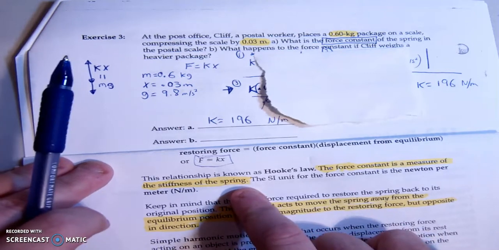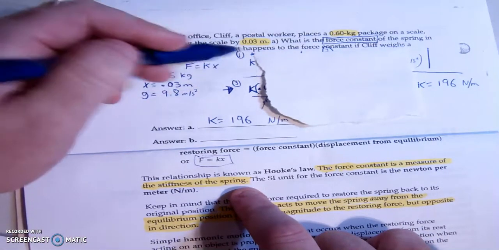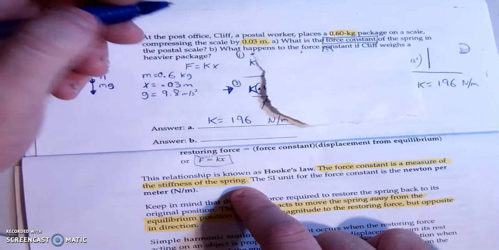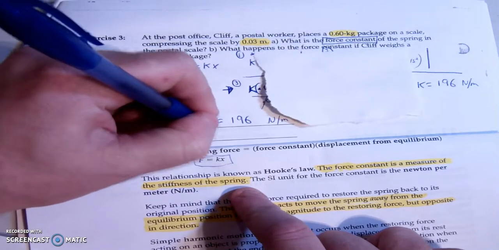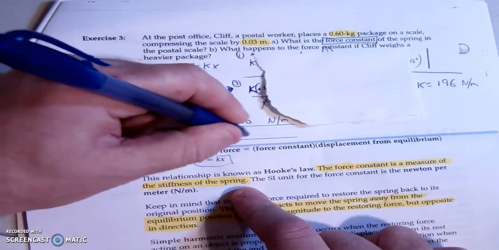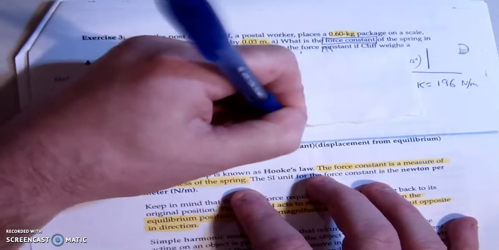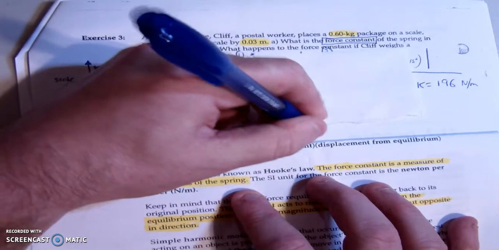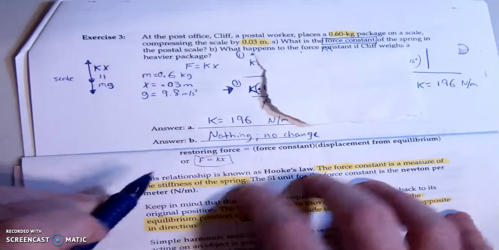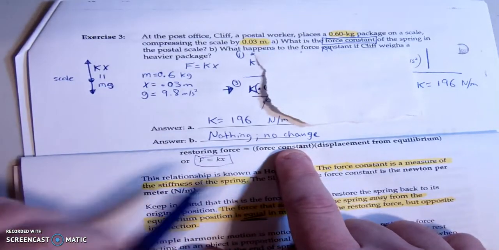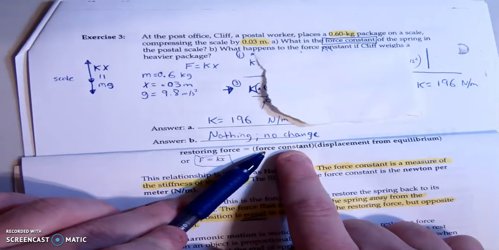So for answer B, what happens to the force constant if Cliff weighs a heavier package? Well, nothing. Nothing happens. It's not going to change. So you could be like, no change at all, or whatever you want to put. Because the force constant is independent. In other words, it is not affected by the mass.